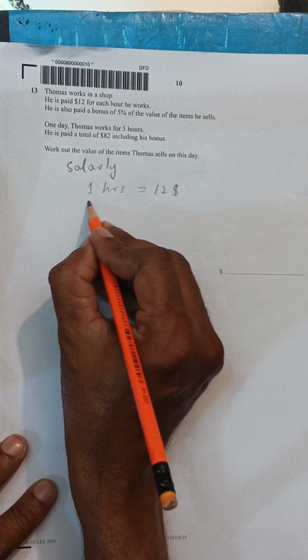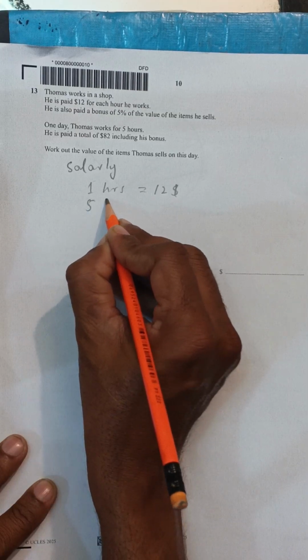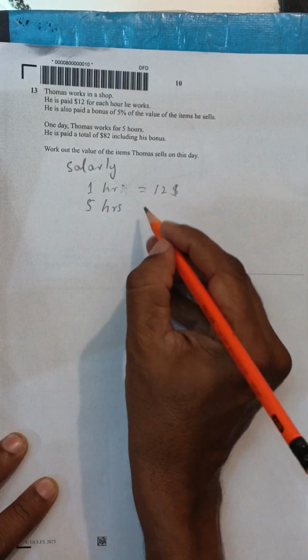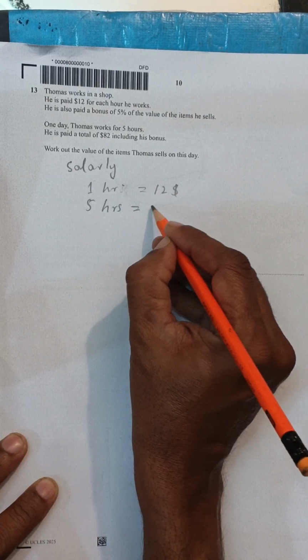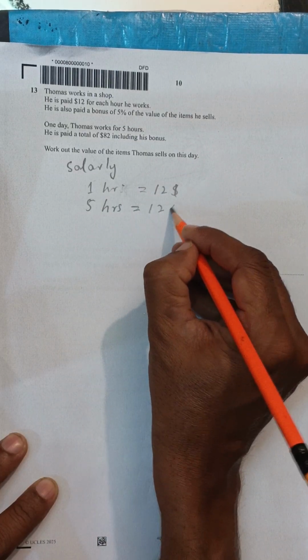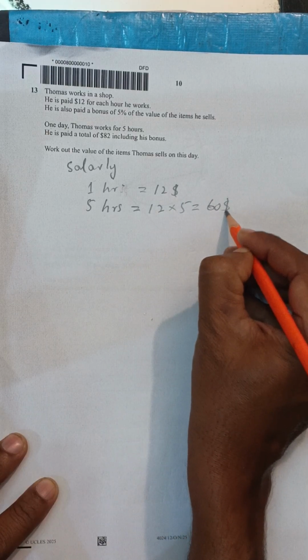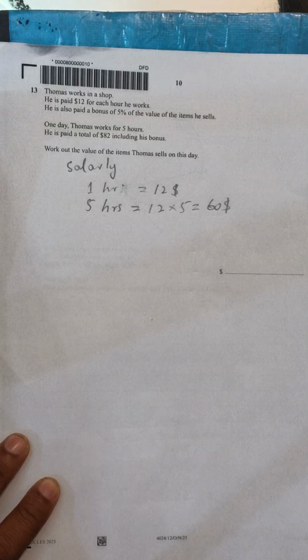So 5 hours he is paid 12 multiplied by 5, $60. For 5 hours he is paid $60.